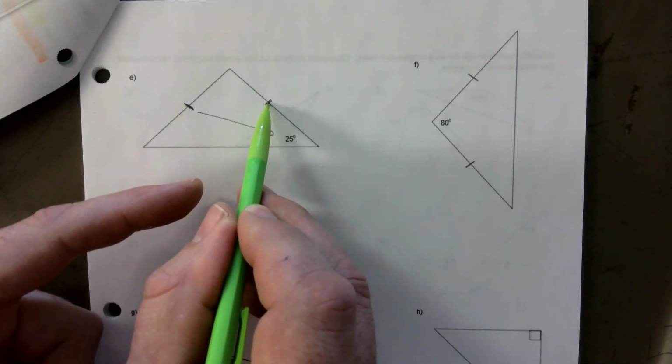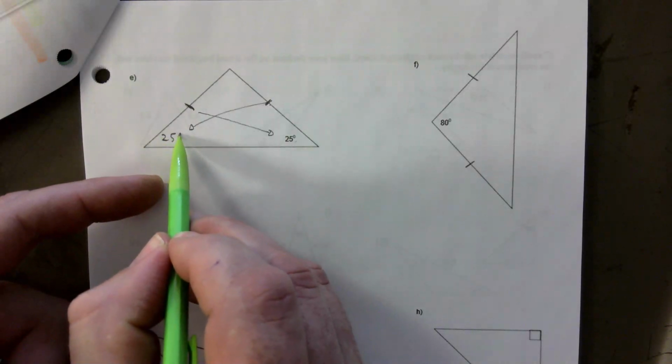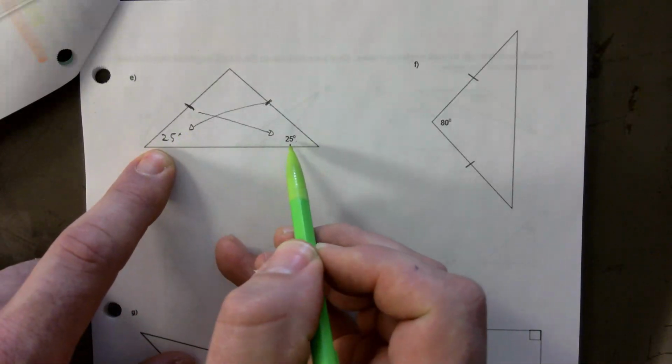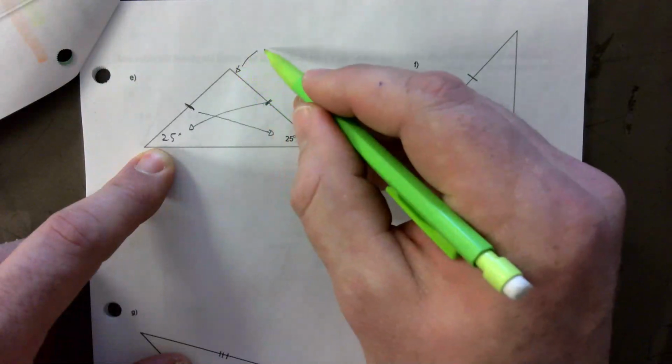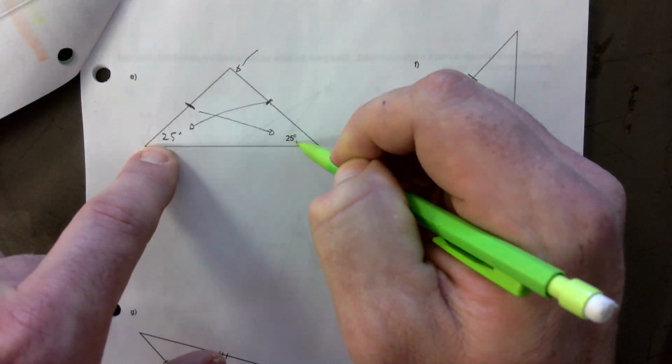Hey, guess what? There's also a 25 across from me. Guaranteed. Hey, you've got two angles now. Can you find a third one? You betcha.